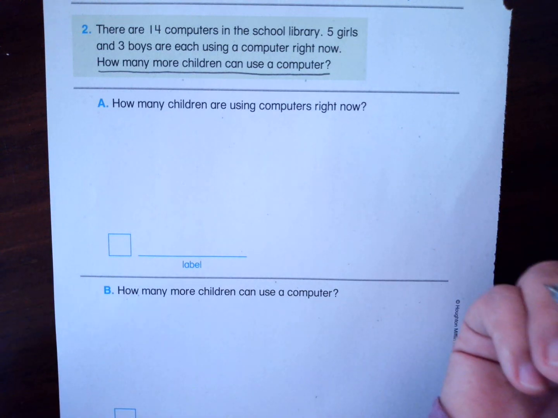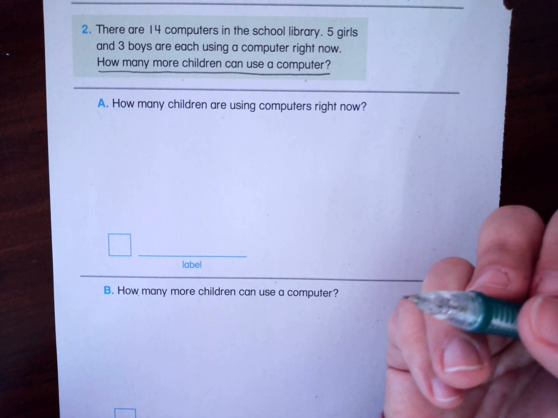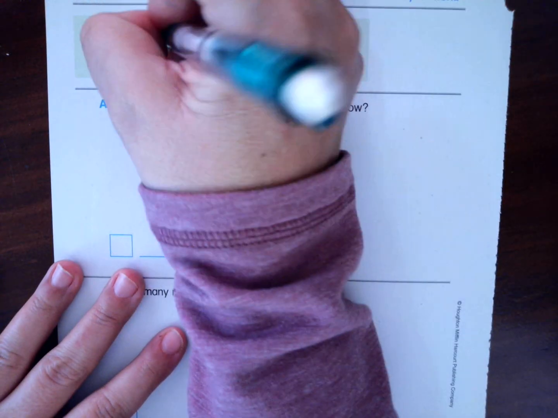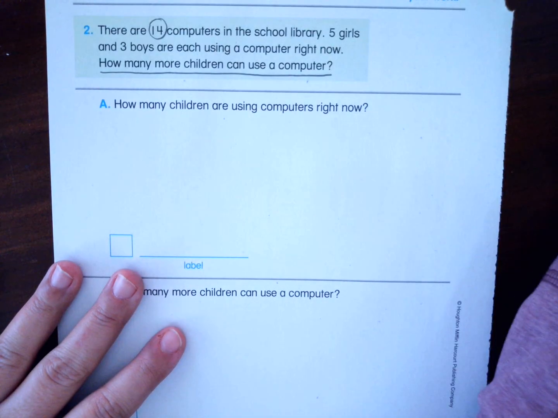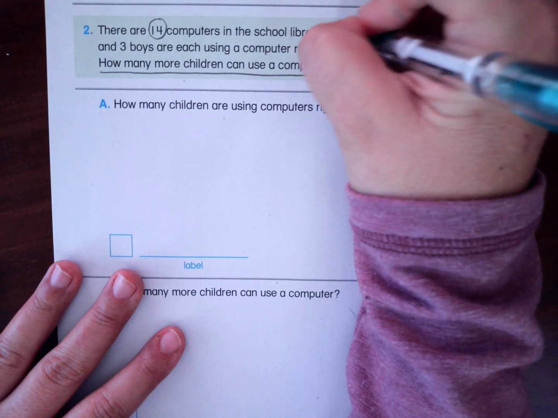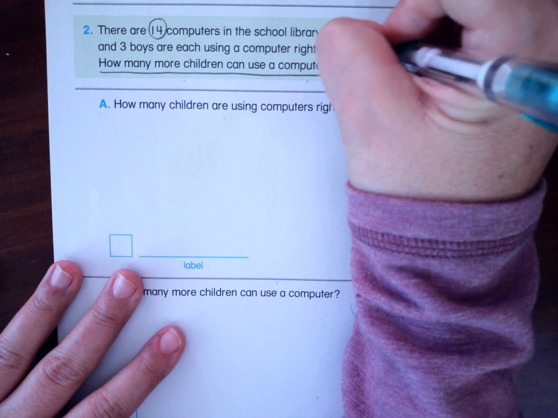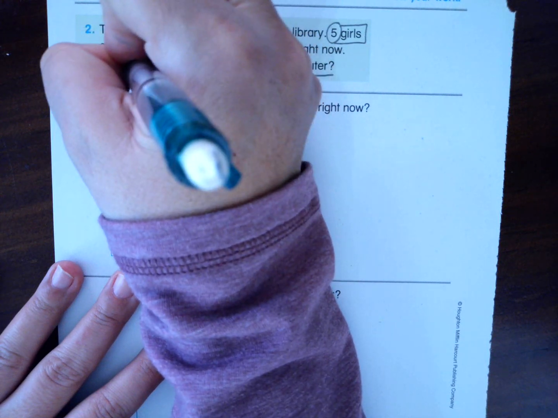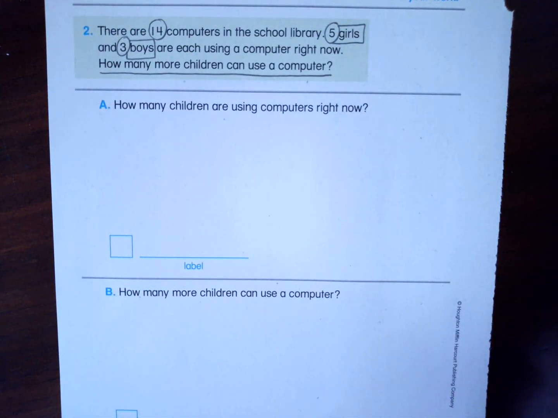So let's go back. I know that there are 14 computers in the library, that there are 5 girls and 3 boys using computers. So first what I need to know is how many total computers are being used.